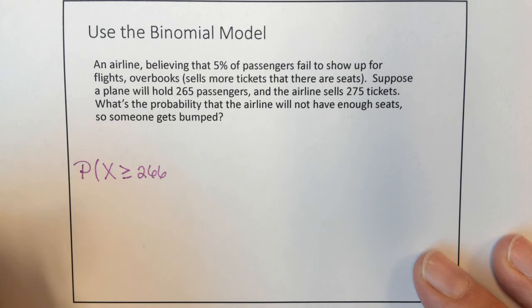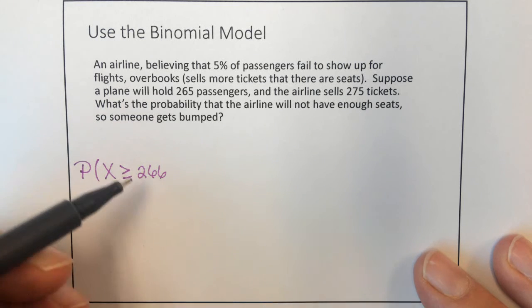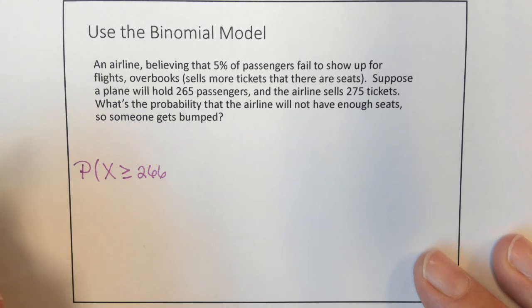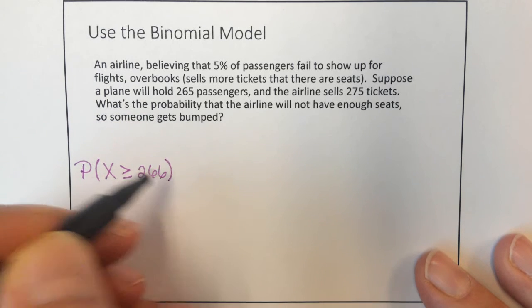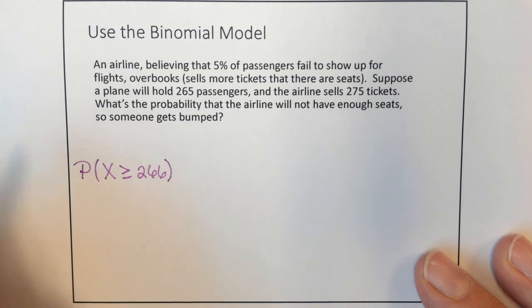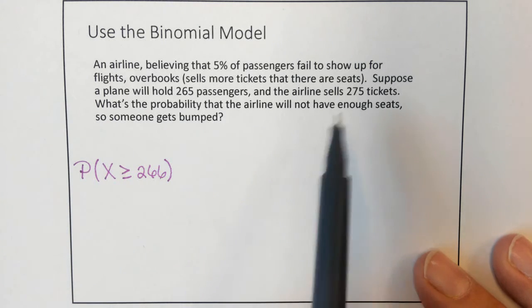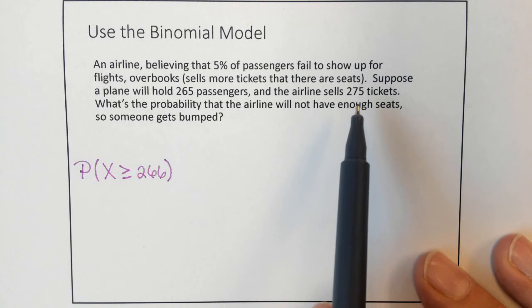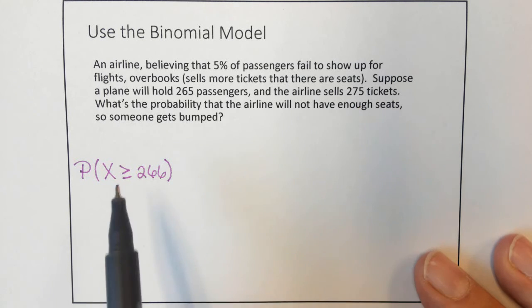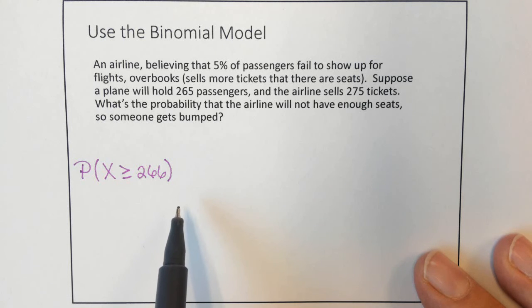If 266 show up, if 267, if 272, if 280 show up, we have a problem because there aren't enough seats, but they have tickets. So this is a binomial distribution. We have a predetermined number of tickets sold, a predetermined number of people who could show up. 275 people potentially could show up for the flight. We want to know the probability that at least 266 of those do.